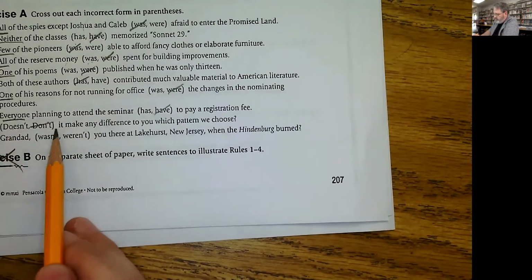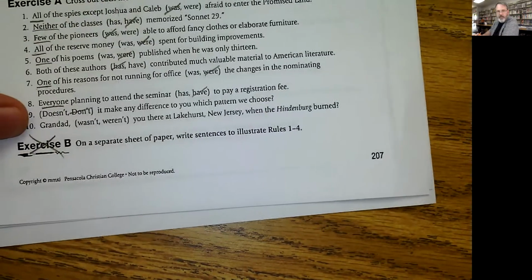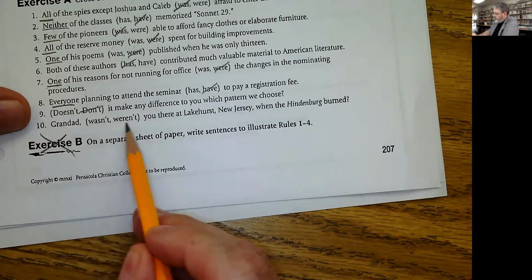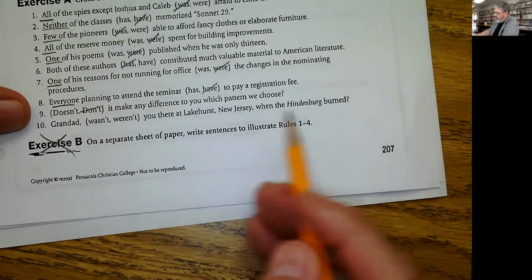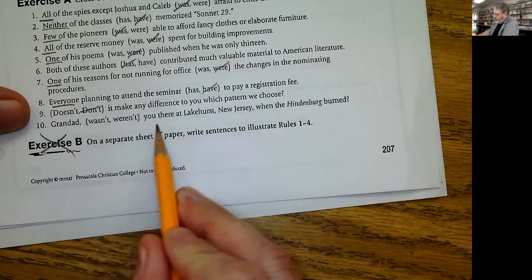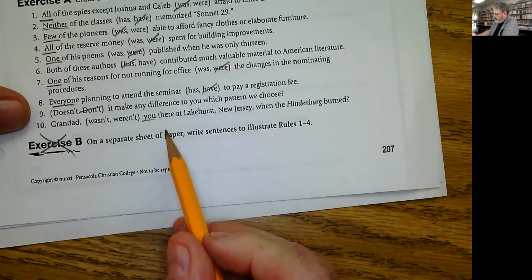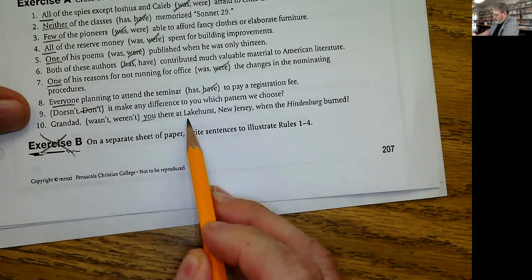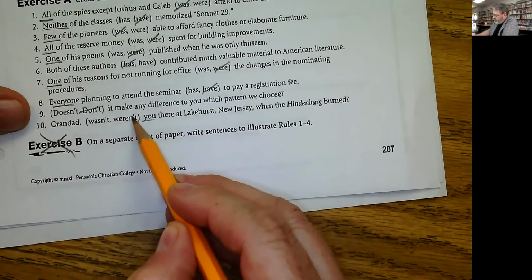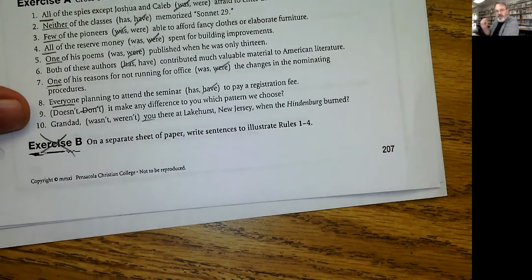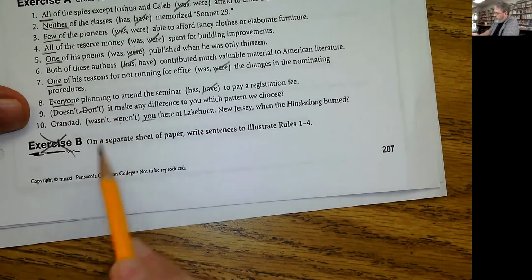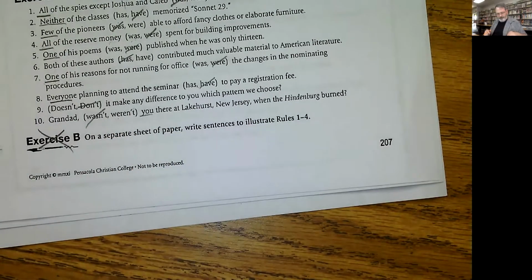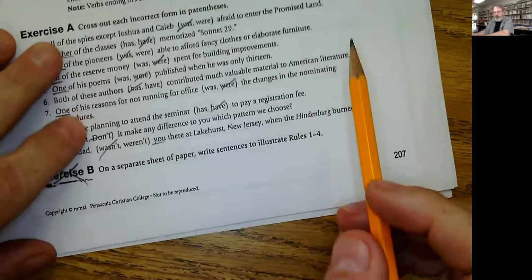So, doesn't it. All right, and then the last one: Granddad, wasn't or weren't you there at Lakehurst, New Jersey when the Hindenburg burnt? Okay, so you is the pronoun. Were there. Were you. Just ignore the n't because that's an adverb. That's the word not. It's short for not, and not is not a verb, so it's an adverb. You just ignore it and you look at the were part. Is it you was there or you were there? Well, it's you were there, so we get rid of wasn't.